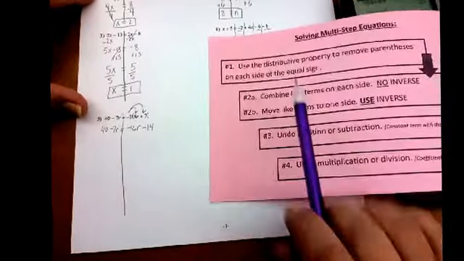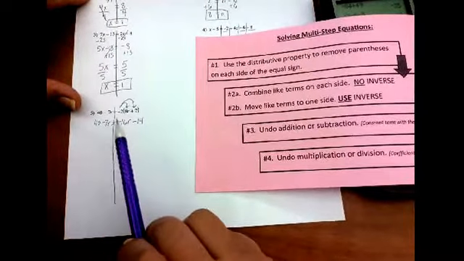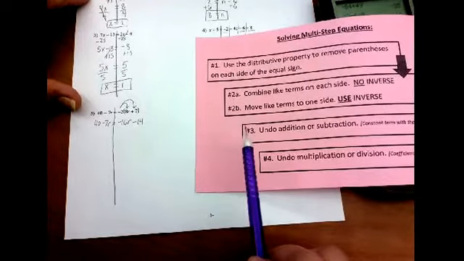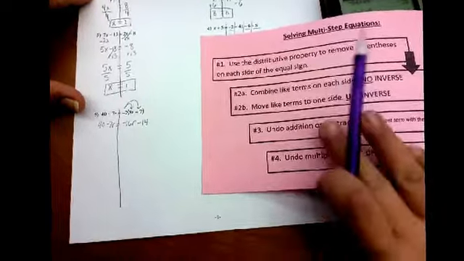I've got to combine like terms next. But if I look over here, I've got a number and an r. And then over here, I've got a number and an r. So there's no like terms to combine. So move to 2b. Move like terms to one side, use inverse.